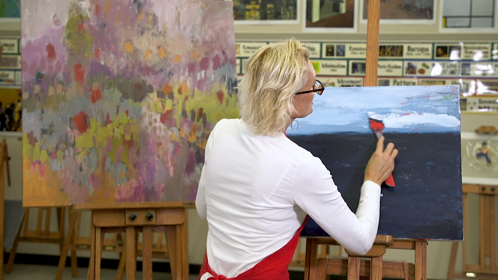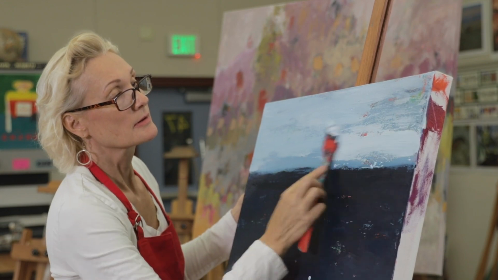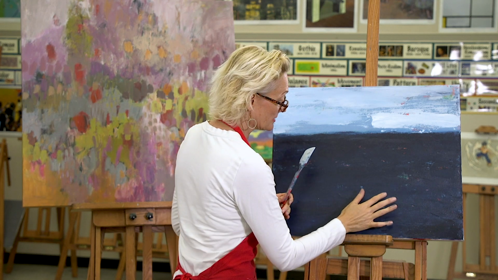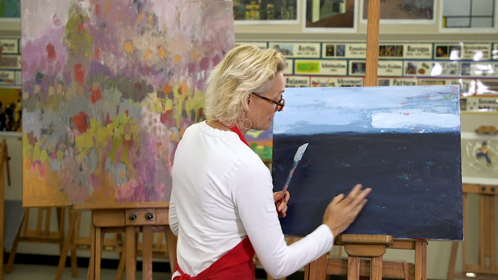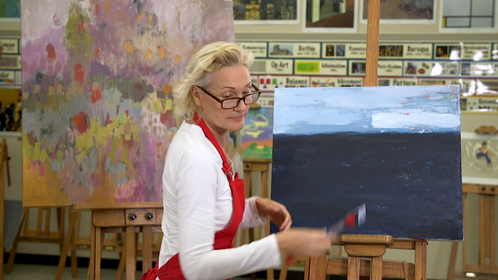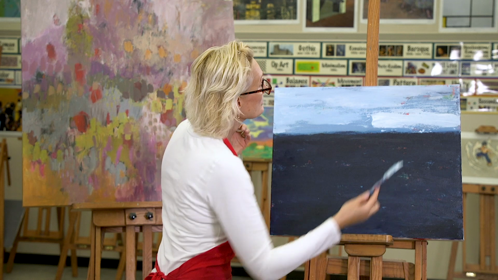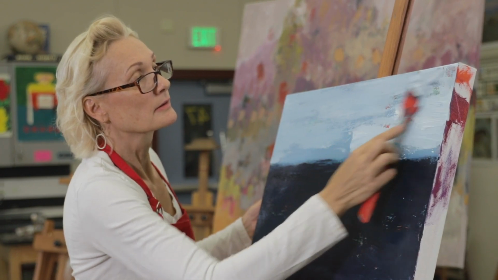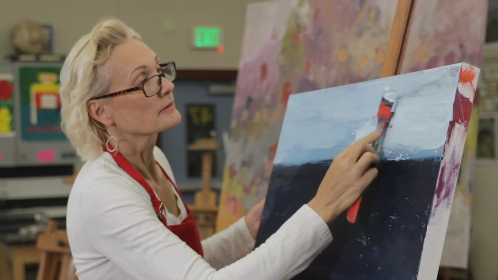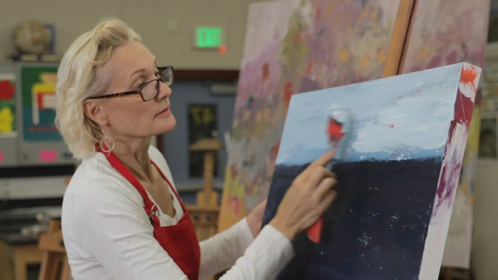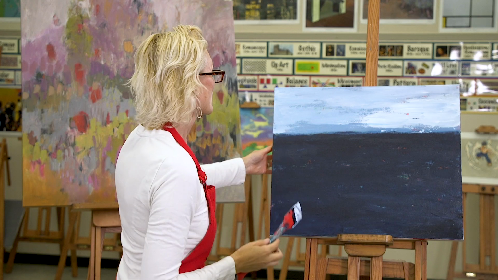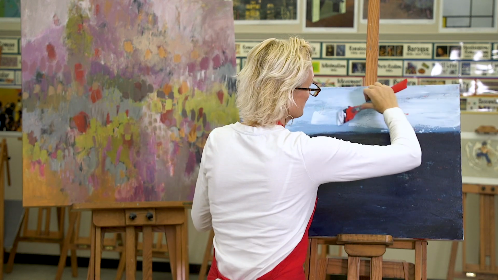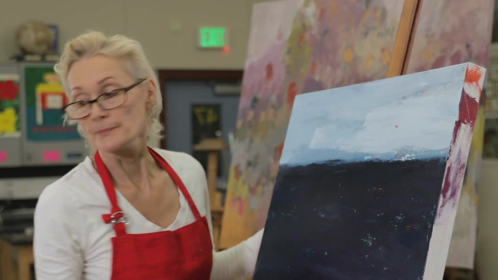Whoops, I just splattered some white down below. So I'm not going to spread it this time because I've got too much white on it. So we'll just take it off like that. That's looking good. I've got a lighter color over here, so I'm going to come back over here with some lighter blue.